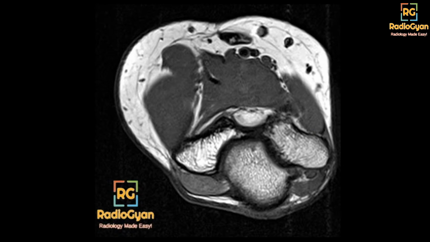So this is an axial non-fat saturated T1 image at the level of the elbow joint. Does anybody see any abnormality? Again, it's a difficult case, especially in a single image. I'll point to the abnormality, or the anomaly, I should say.